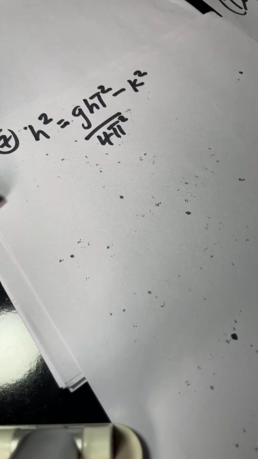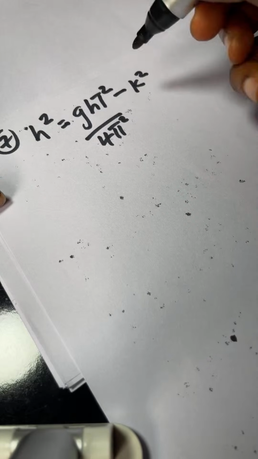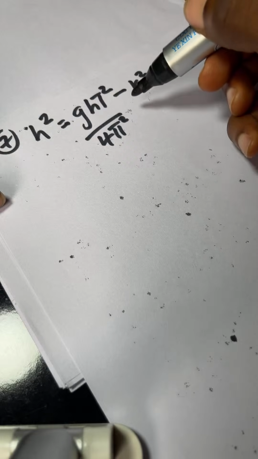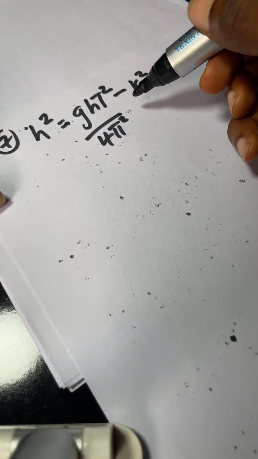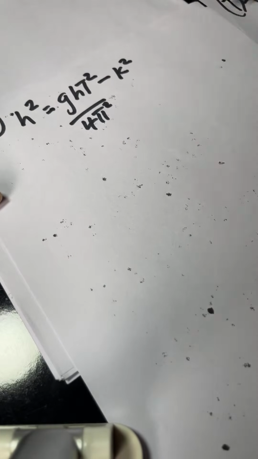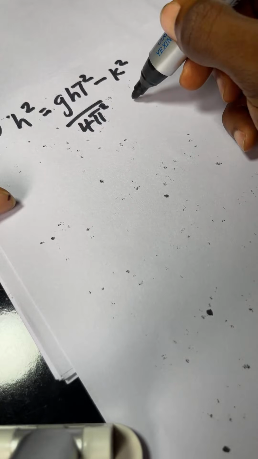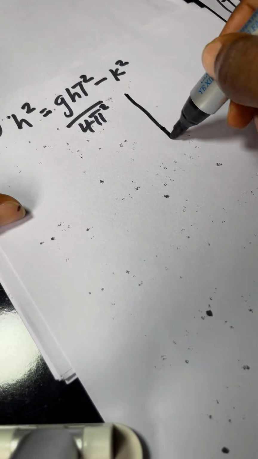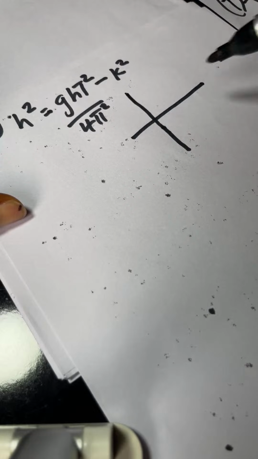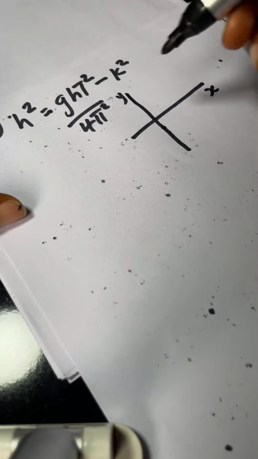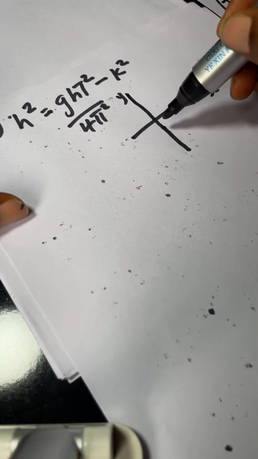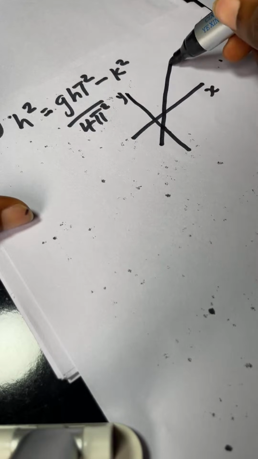So therefore, from here, we have y, and this will be the nature of your intercept.